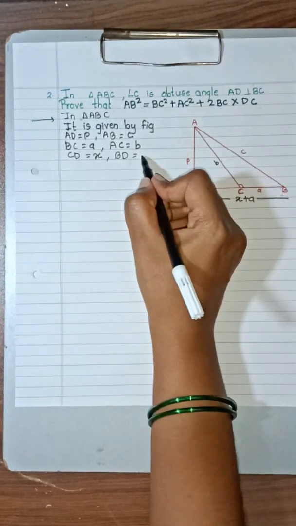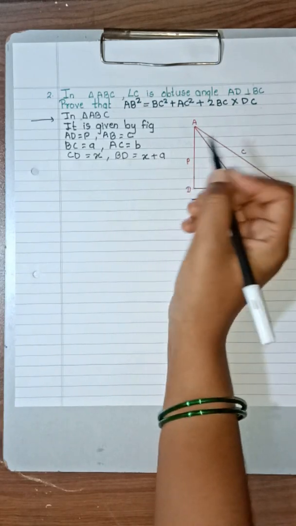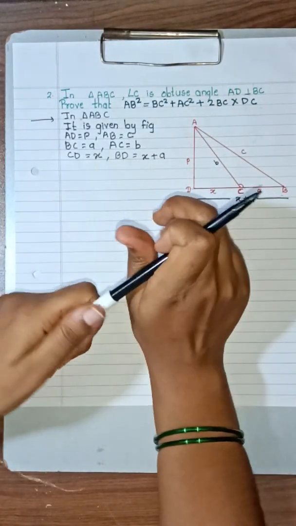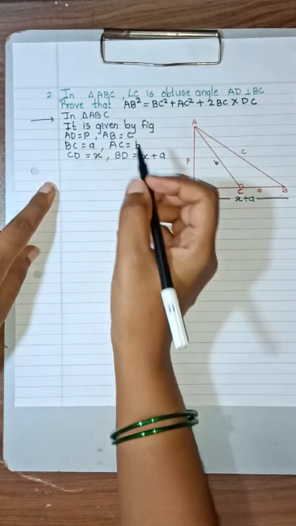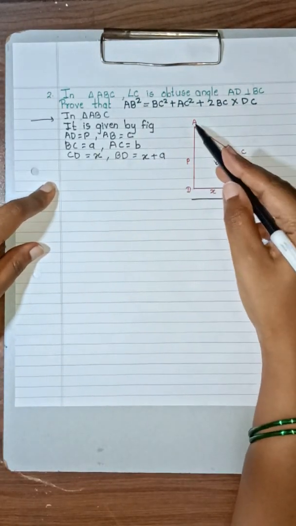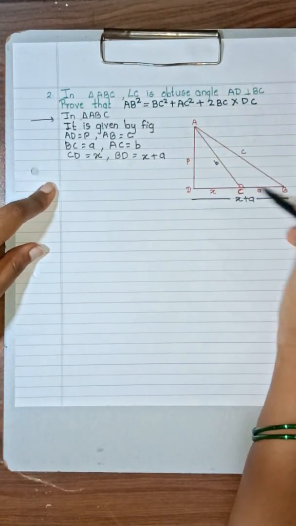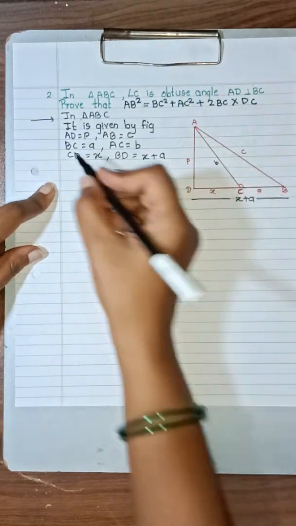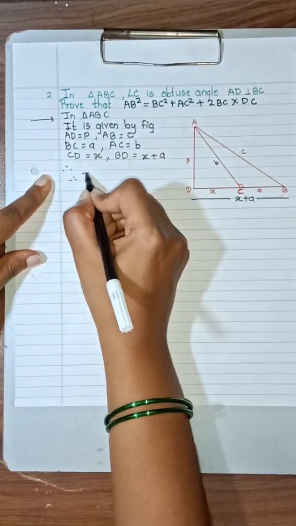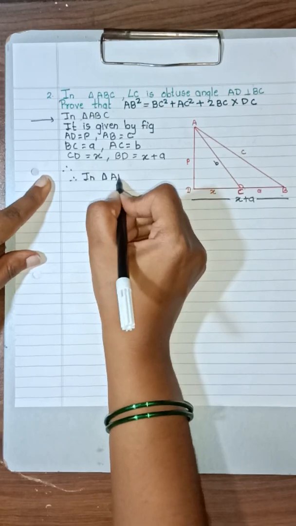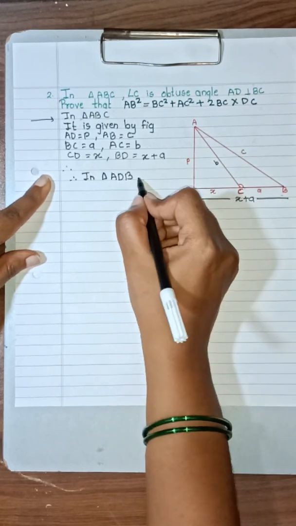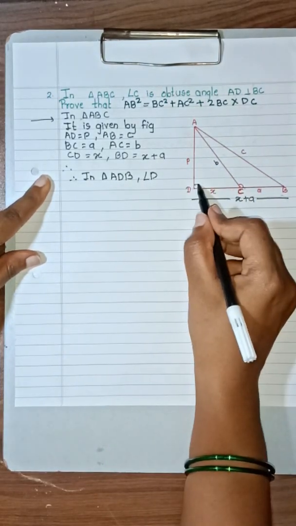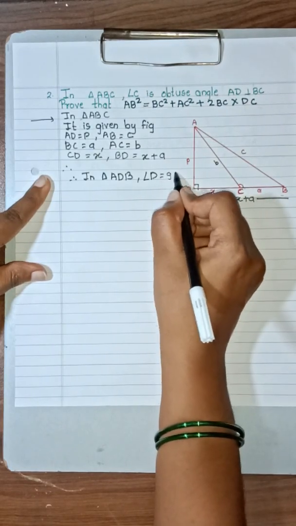Okay, BD is equal to X plus A. Now children, let us consider triangle ADB, this big triangle. In triangle ADB, you can see angle D is 90 degrees.